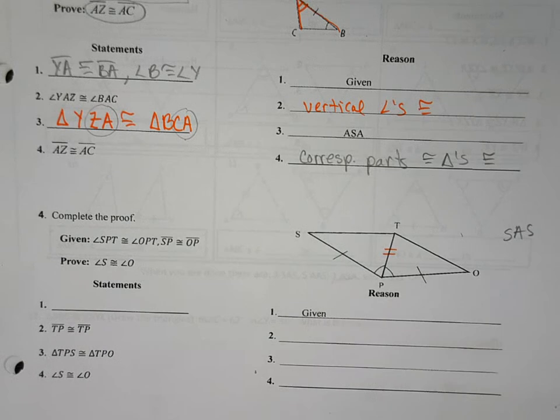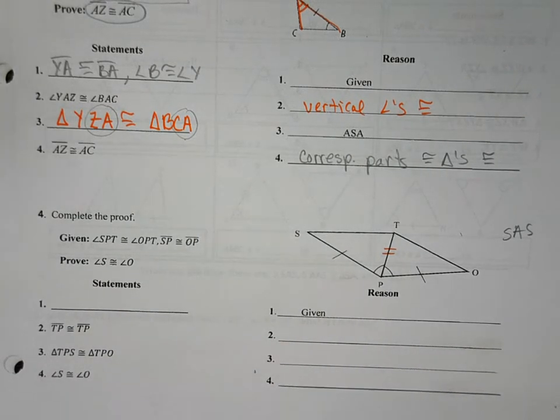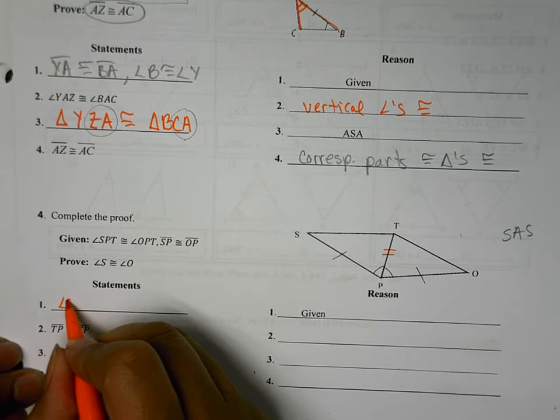Since we've talked about it, I'm going to give you guys a few seconds to fill everything in. Go ahead and do it. We finished it. We just need to write it down. I'm going to have you guys do that now.